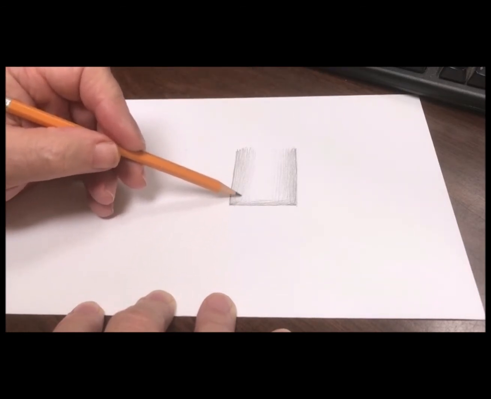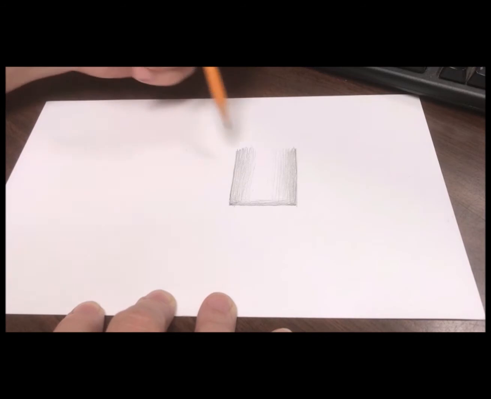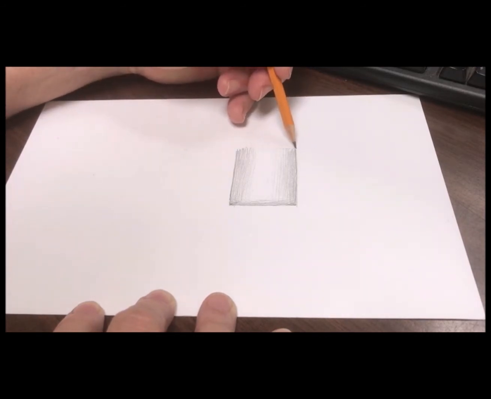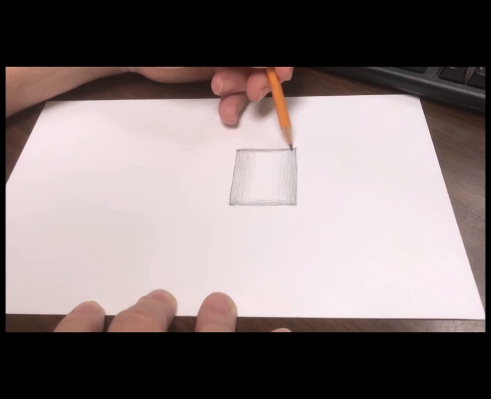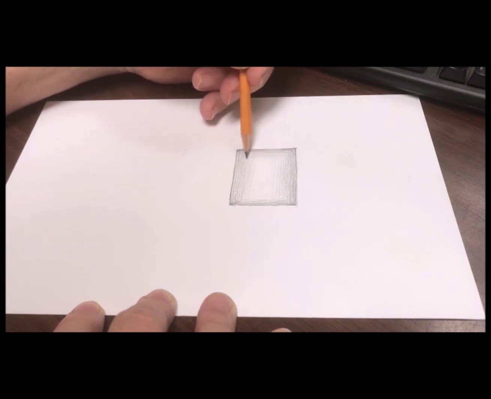connect them up here. And I want to do this at this end of the object. And again, feather it. In this case, because of the way that the object is defined, these would be called feathering in or shading in.